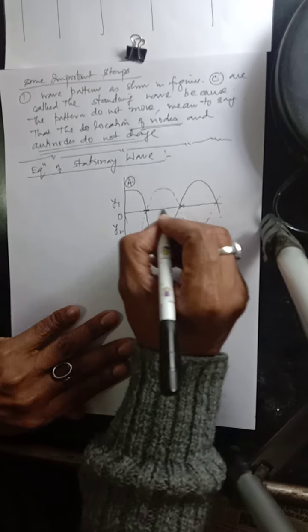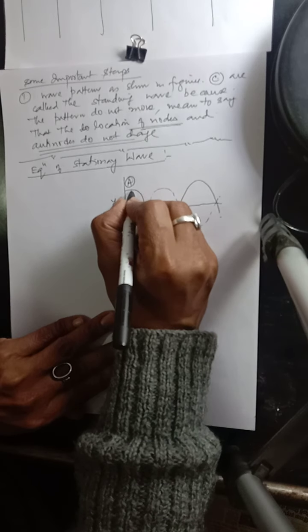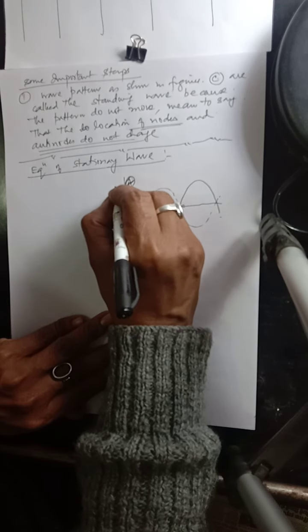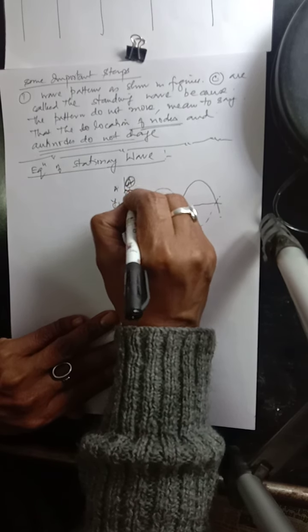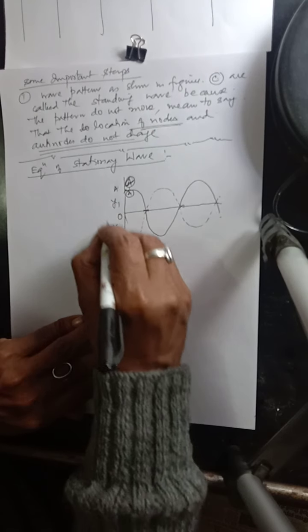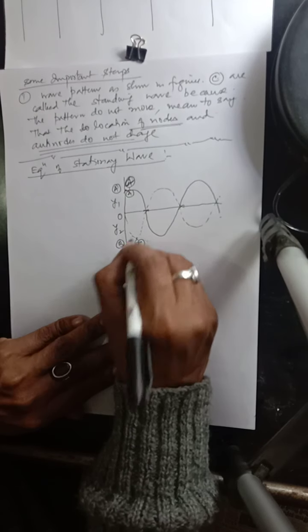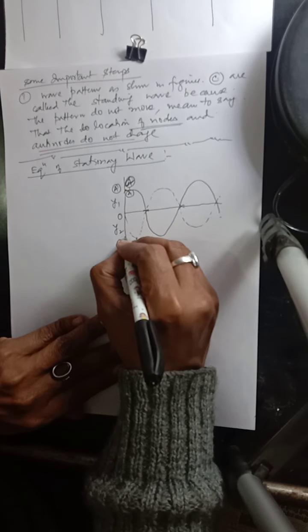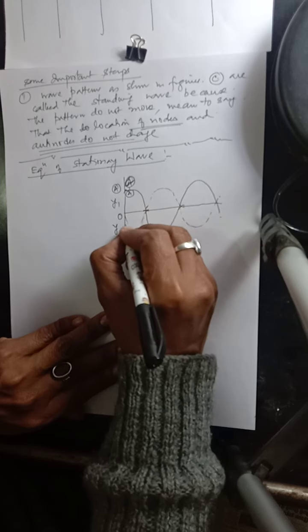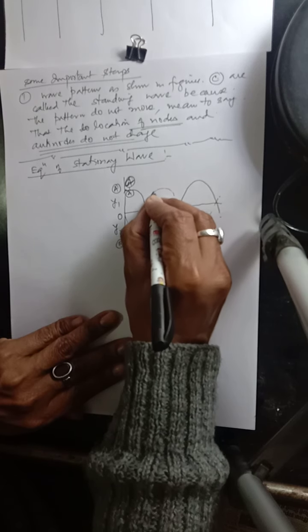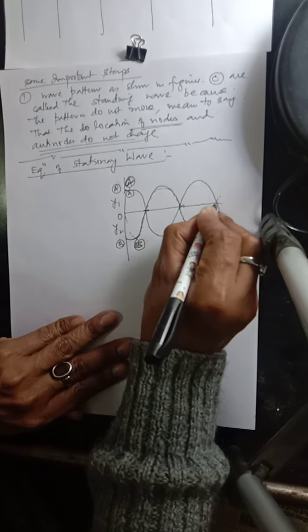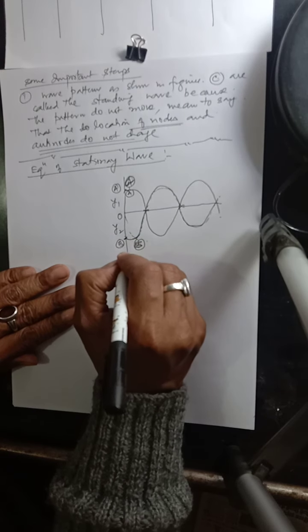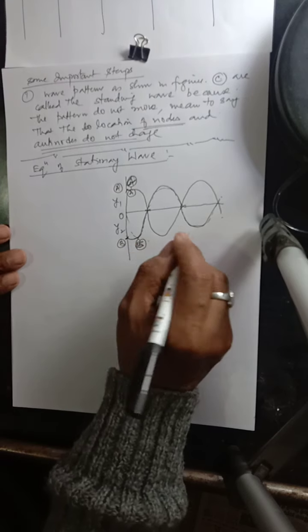These are the nodes and these are the antinodes. Suppose this is point A, so this becomes the antinode. It will start from here. It is the antinode.